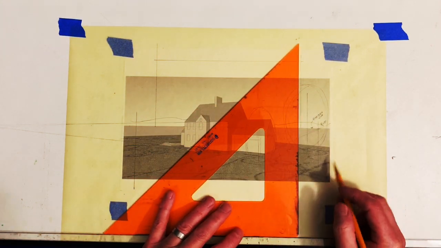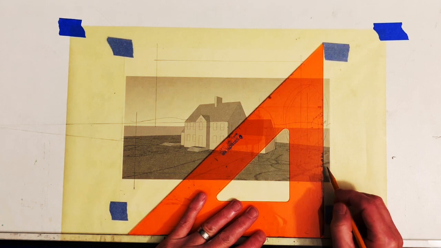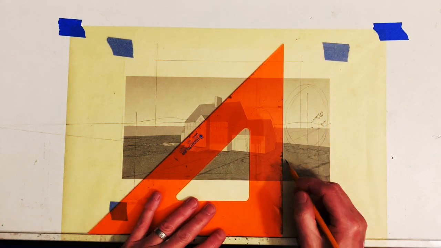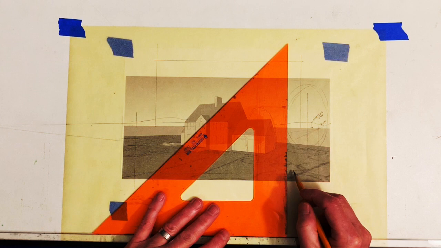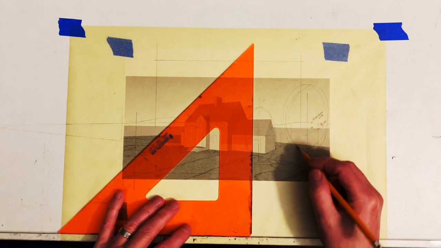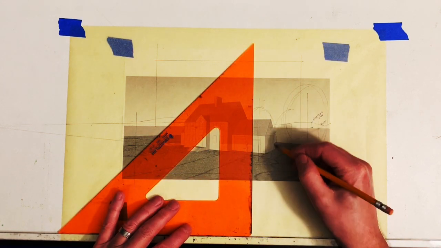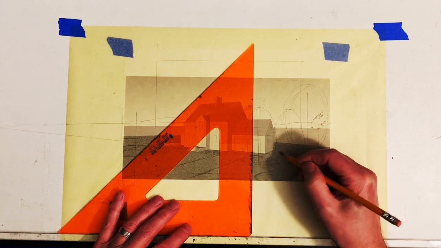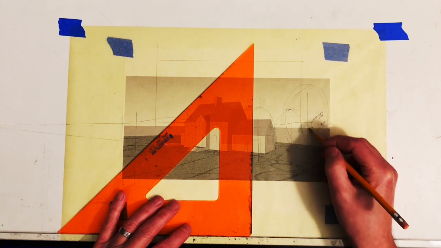Got a big one up front here. I'm not going to draw that one. I got a big one here that's going to go way off the page, so I'm going to keep those out, but I do have a couple here. And that's probably going to cover up most of that one behind it.